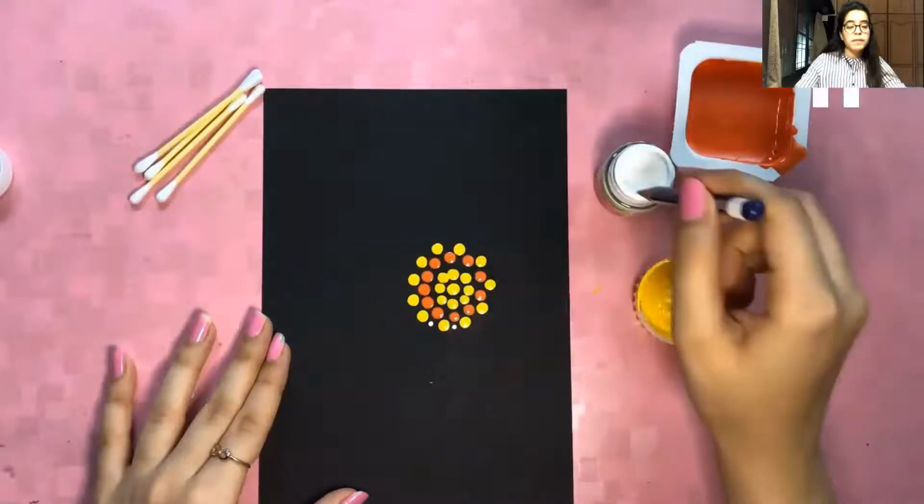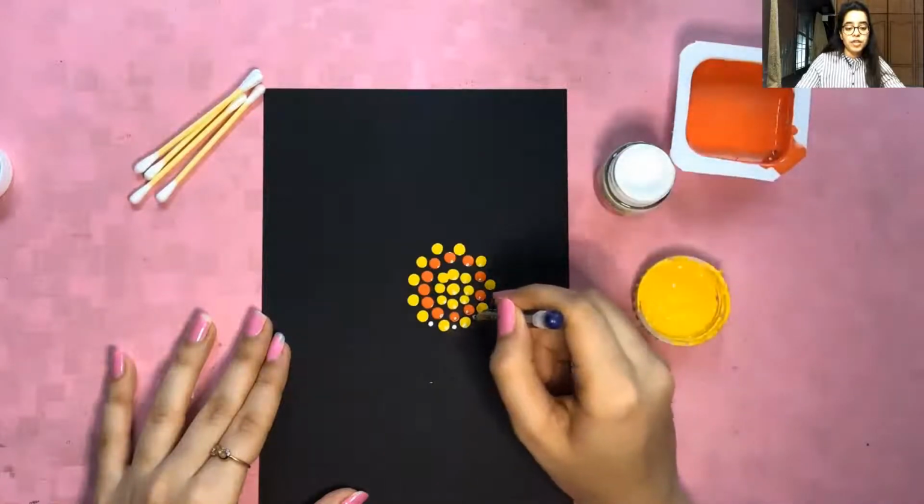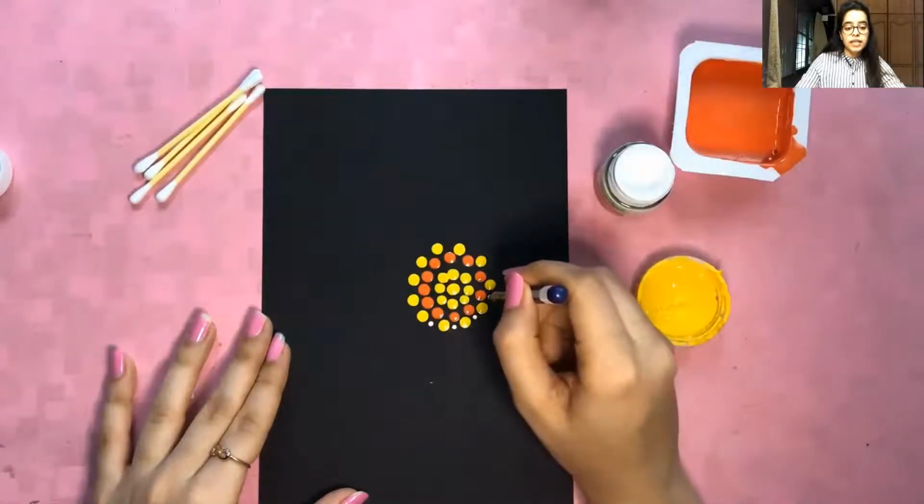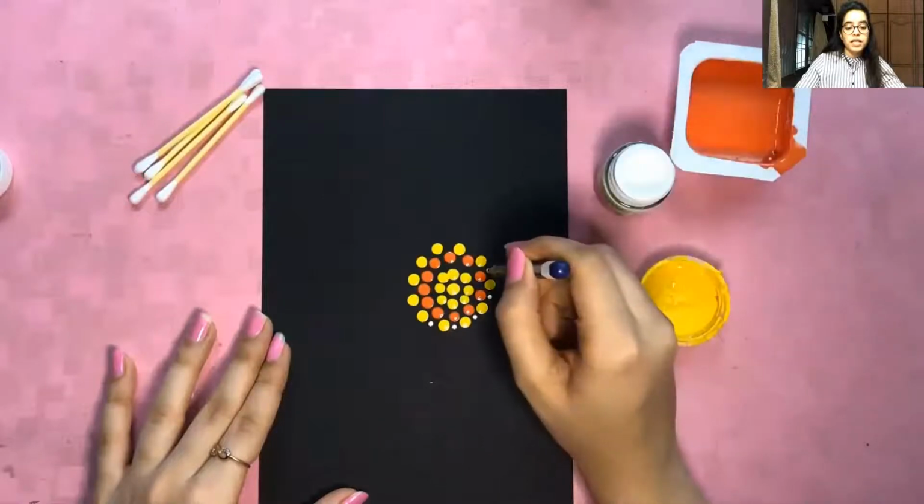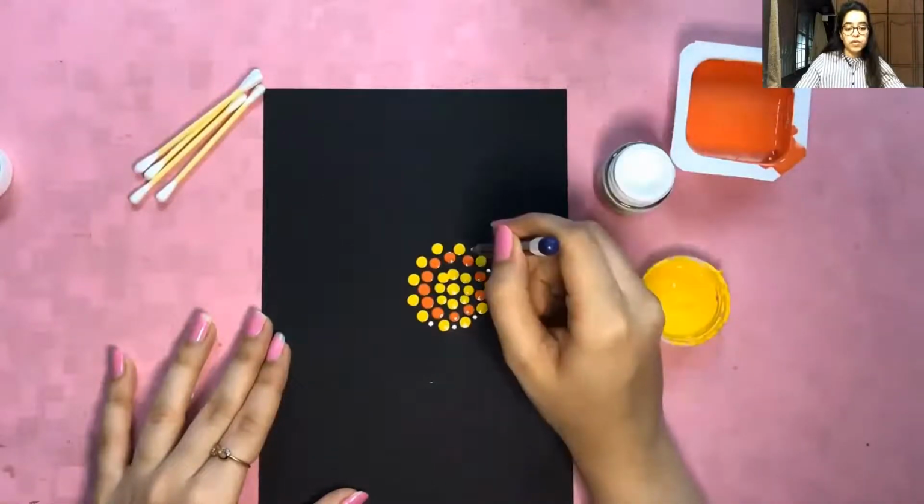So just simply placing your pen into the paint and then creating an impression on the paper. Since the pencil has a tiny tip, a sharp end, we would get a tiny white dot. So just following the same technique, I'm marking these dots in between the yellow dots now.